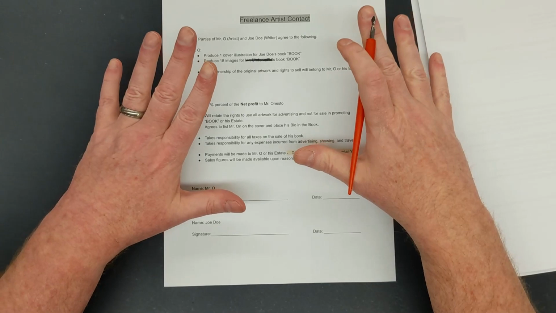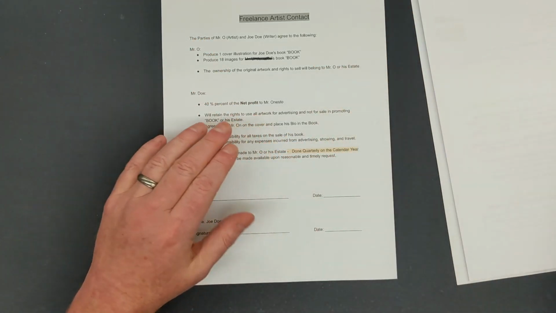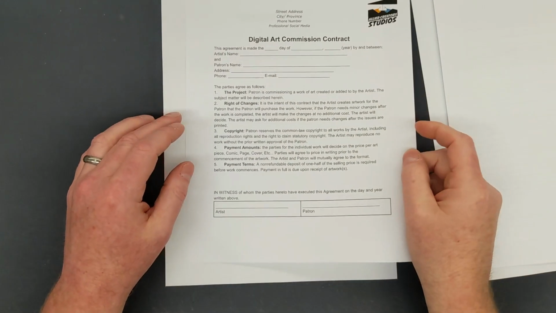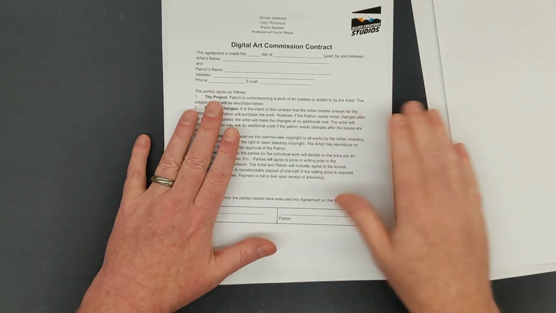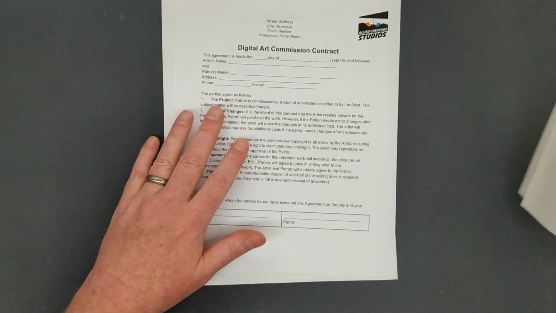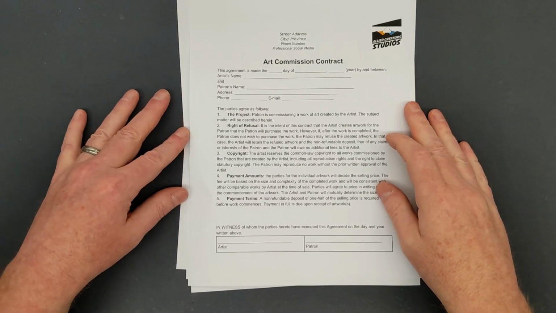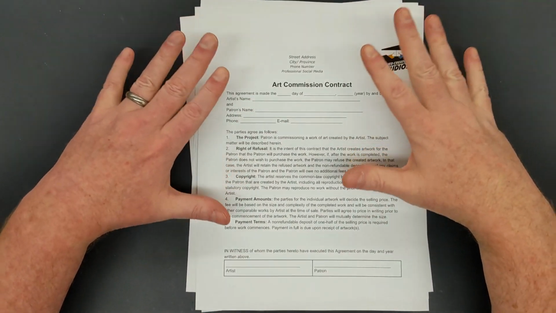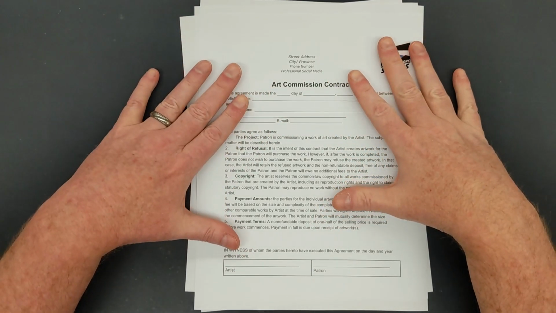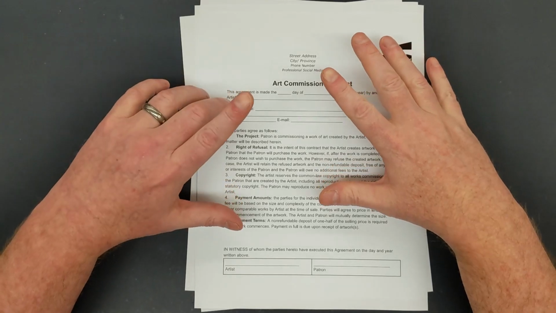So that's basically a freelance contract between two people who are investing in each other. We have the digital contract. As you can see, it's just simple, and we just write the price right on here. And then I have a true commission contract, for single or multiple pieces, so you guys don't have to create your own. Don't worry about writing. I will put my email in the description below.